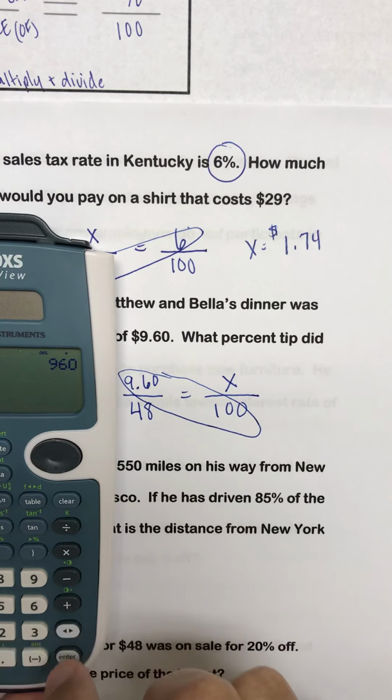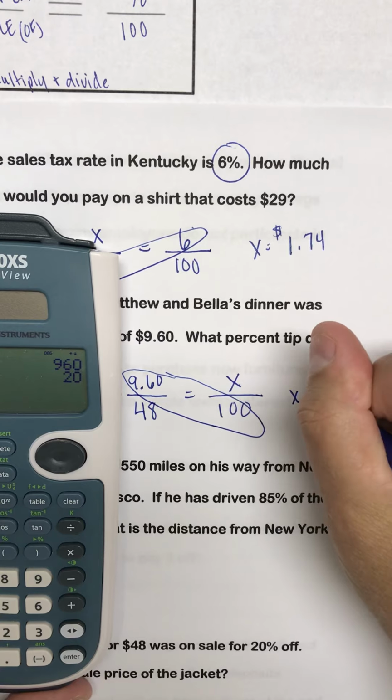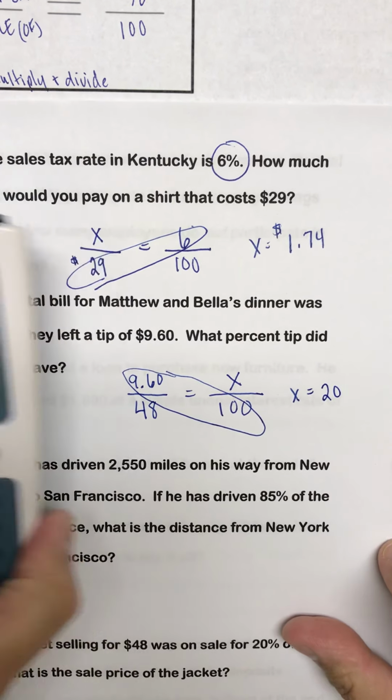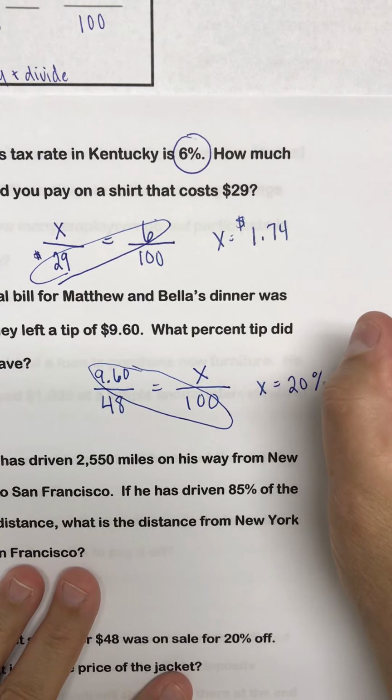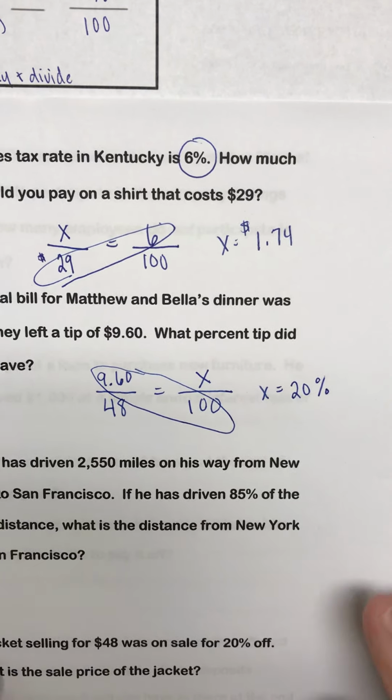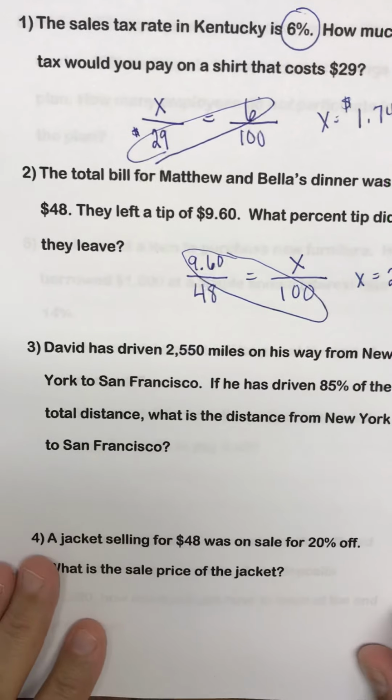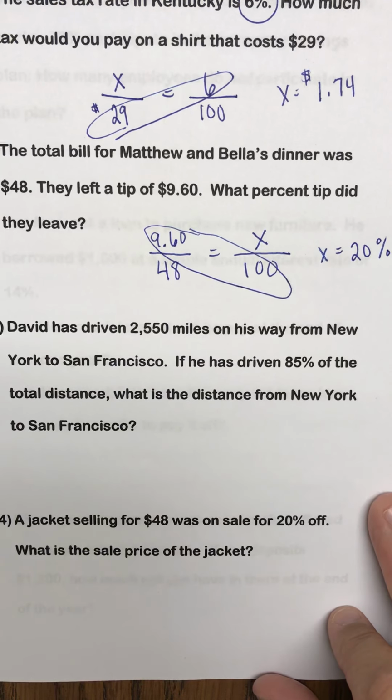Divided by 48. And X equals 20. So, what percent tip did they leave? They left a 20% tip. That's a pretty good tip. Okay. All right. Problem number 3.